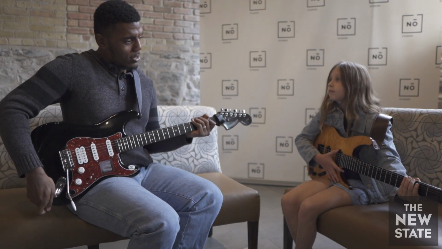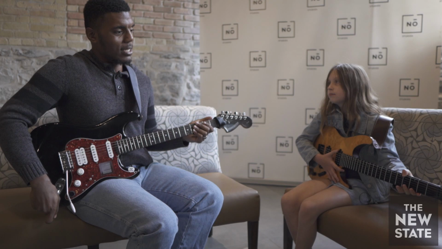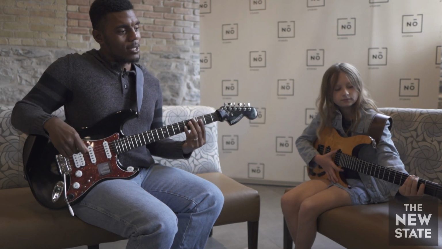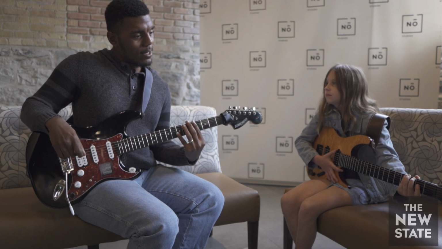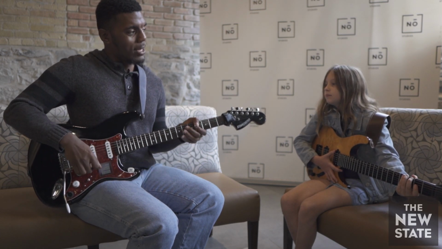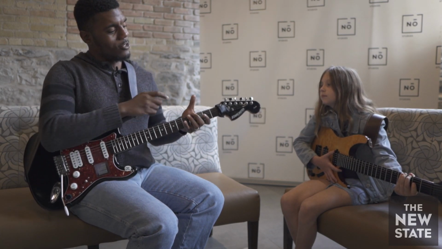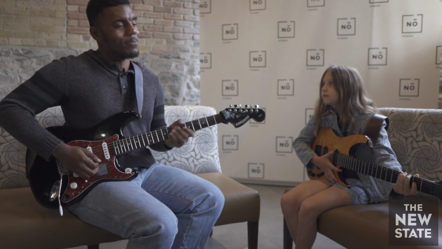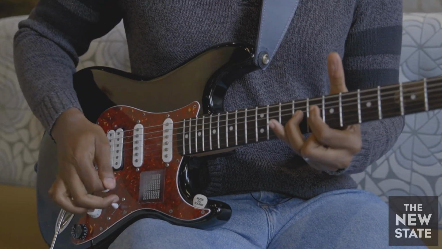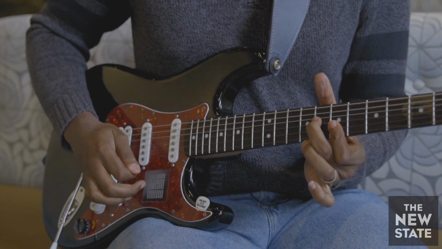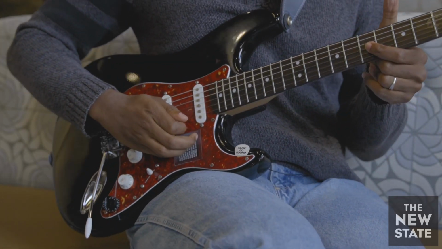And I see you're holding the guitar correctly. That's one thing I've been doing my whole life, was just playing with my thumb, like... see how my thumb is not behind the fretboard.